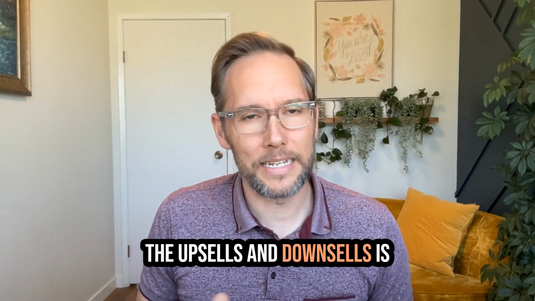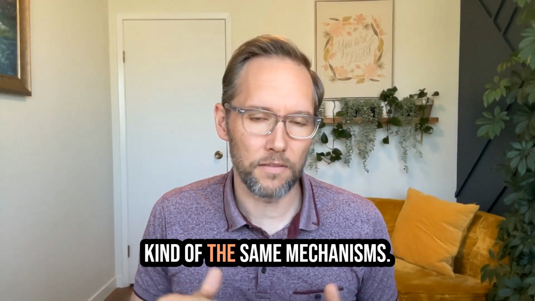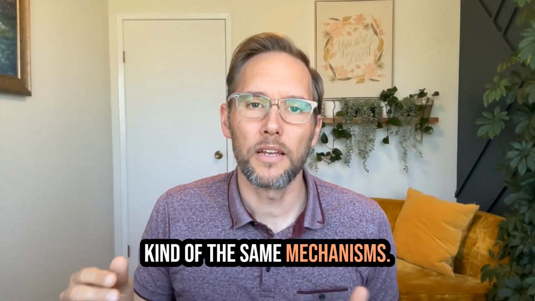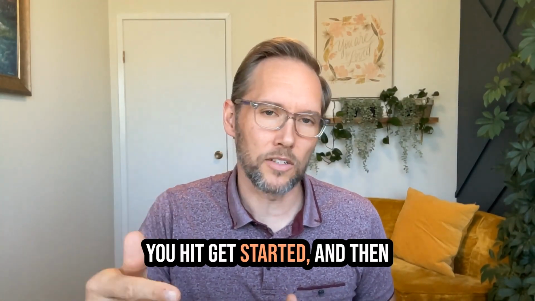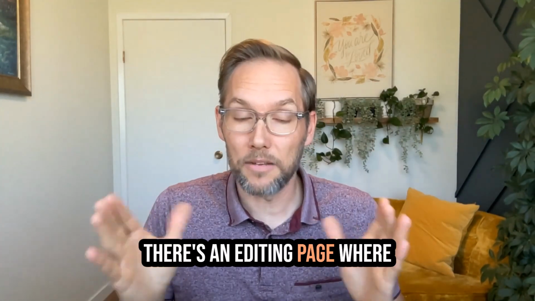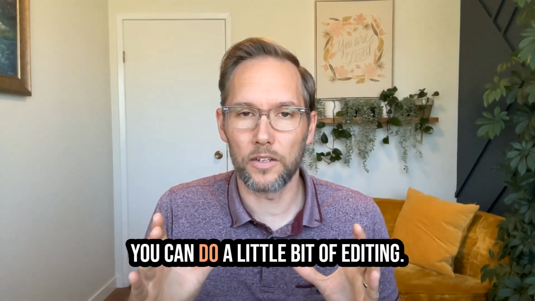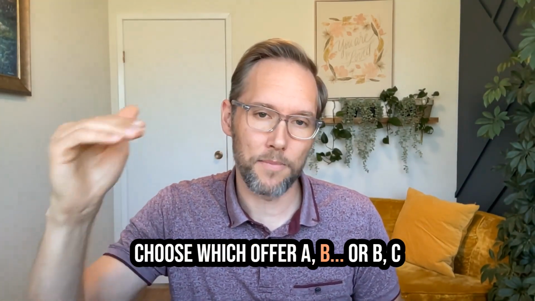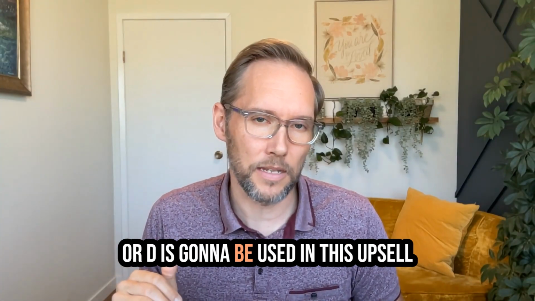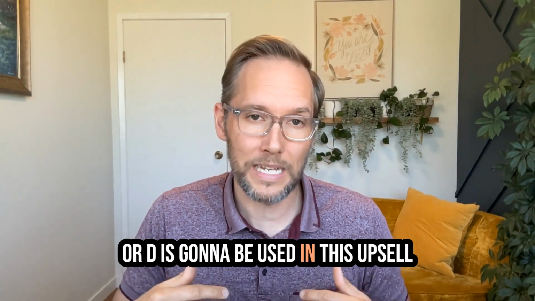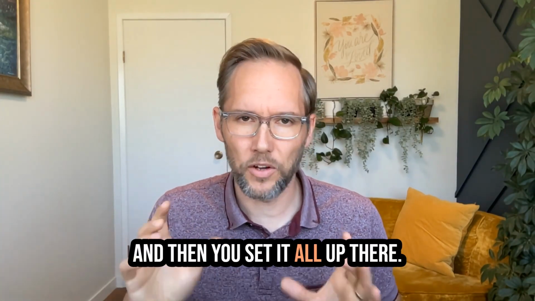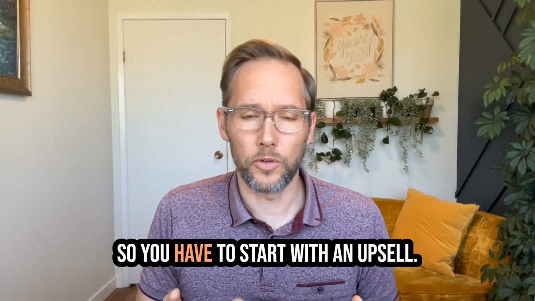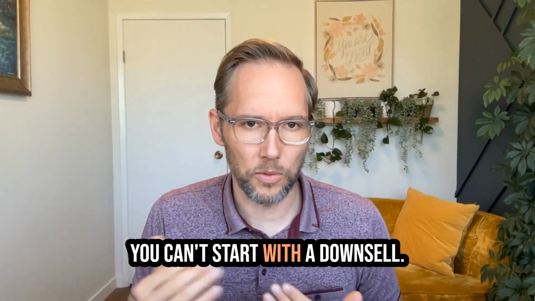The upsells and downsells is kind of the same mechanisms. There's a get started button, you hit get started, and then there's an editing page where you can do a little bit of editing. There's a drop down so that you choose which offer, A, B, C, or D, is going to be used in this upsell, and then you set it all up there. So you have to start with an upsell. You can't start with a downsell.